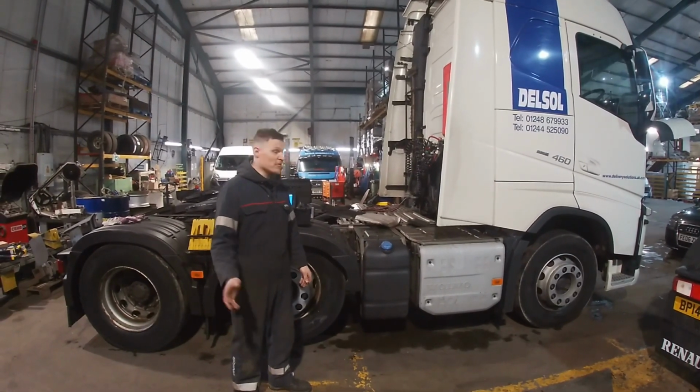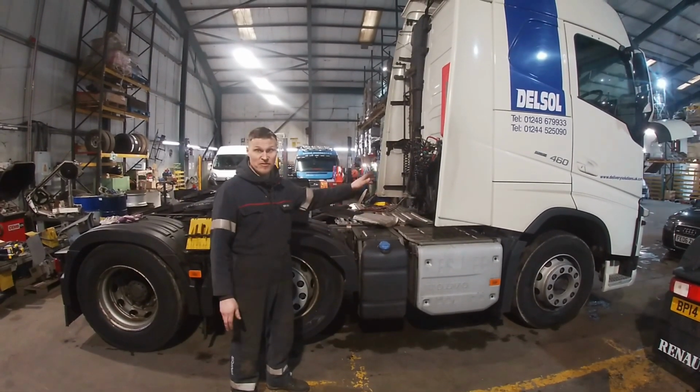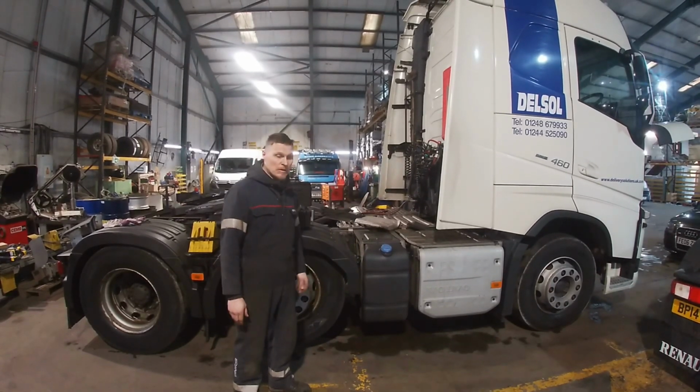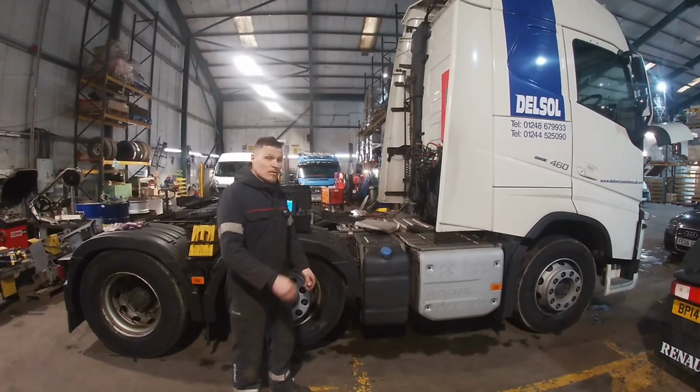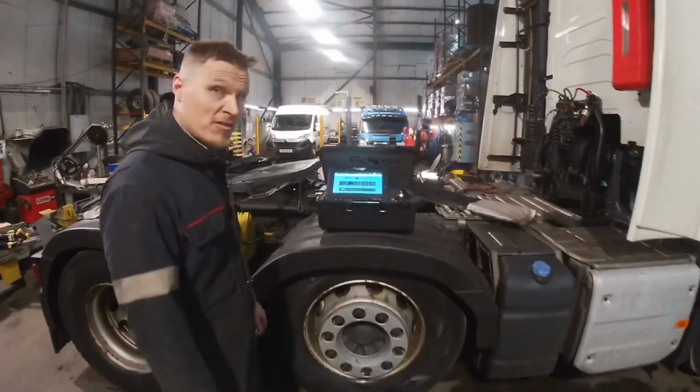First things first, we have a quick look, make sure she's not losing any fluids, no fuel leaks or anything obvious like that we'd need to tackle. Everything, she's bone dry underneath. So next thing we do, we plug in, we see what fault codes have been generated.